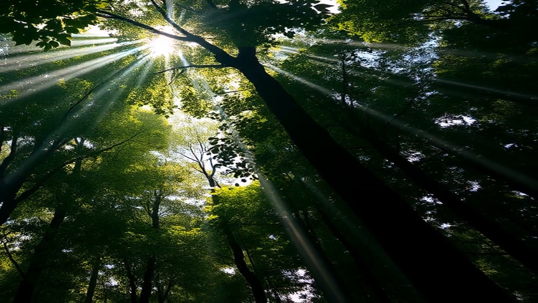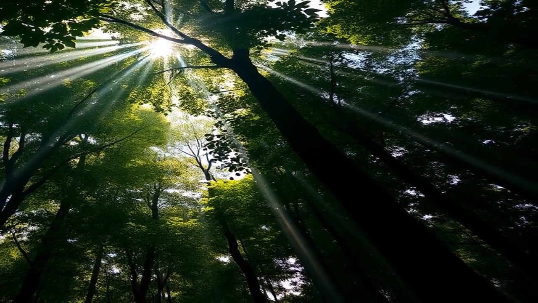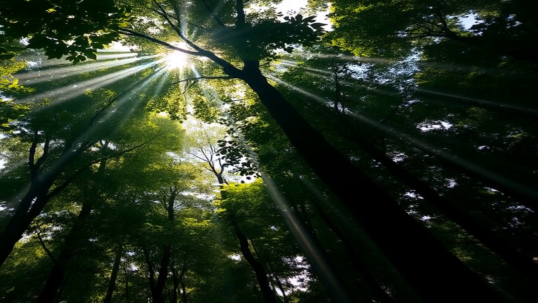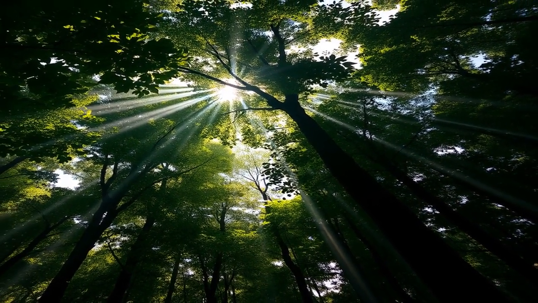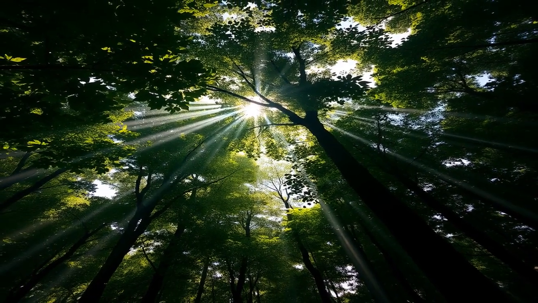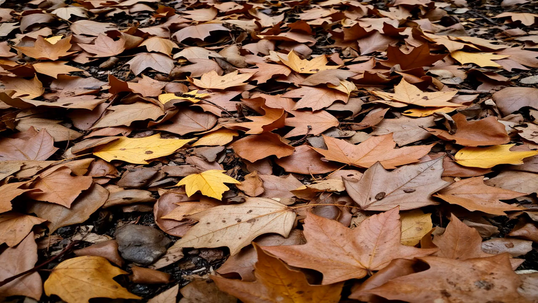The density of the upper canopy dictates the life below. Thick layers of foliage intercept sunlight, creating shaded, cooler microclimates on the forest floor. Nutrient cycling is driven by the decomposition of fallen organic matter. As dead leaves decay, they return vital minerals back into the soil to nourish new growth.